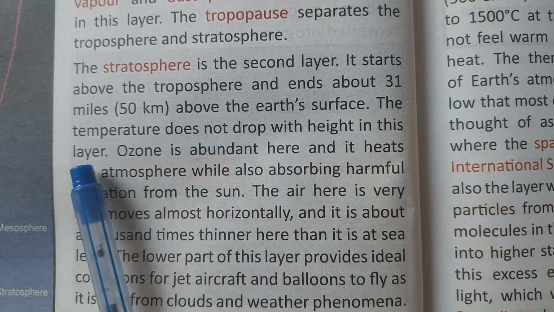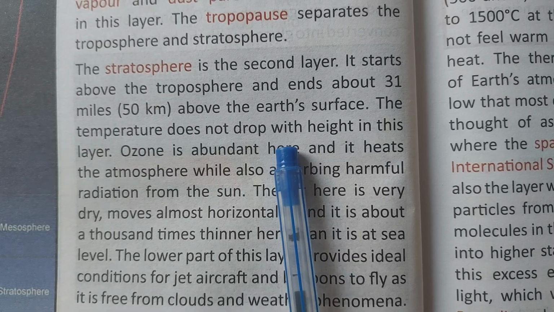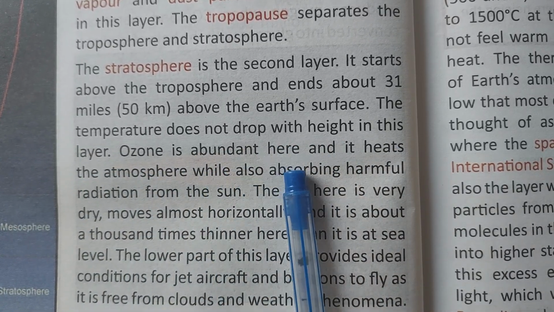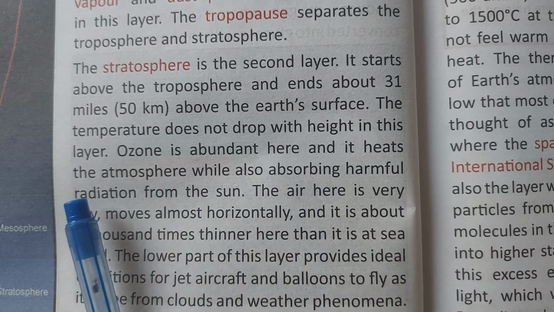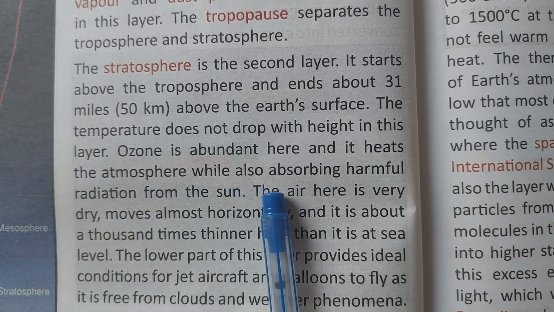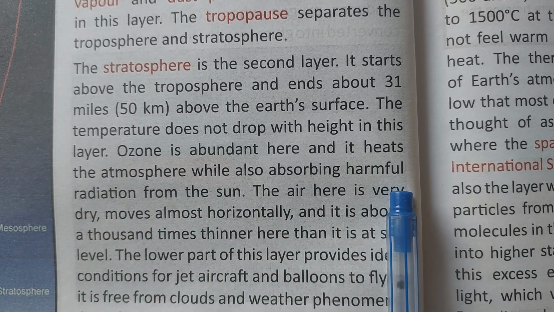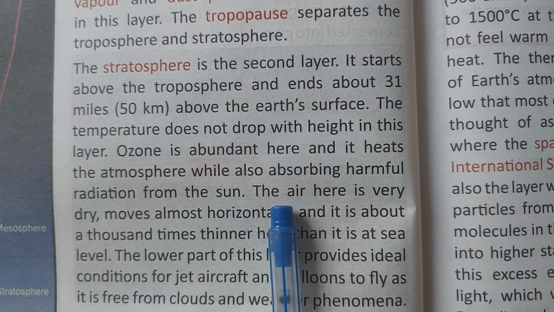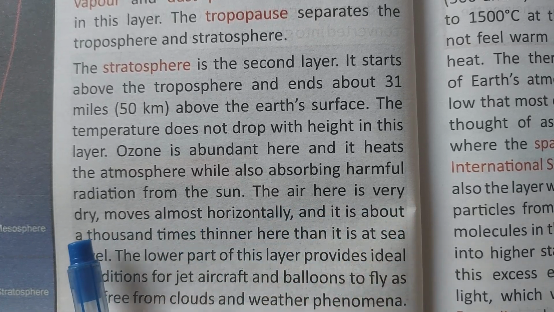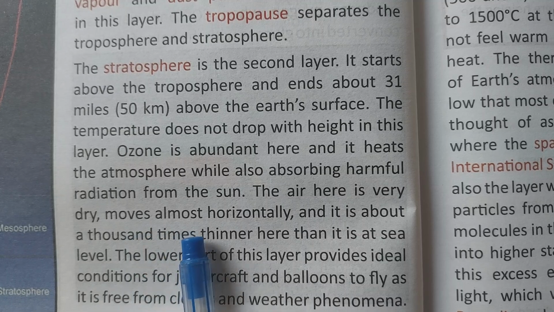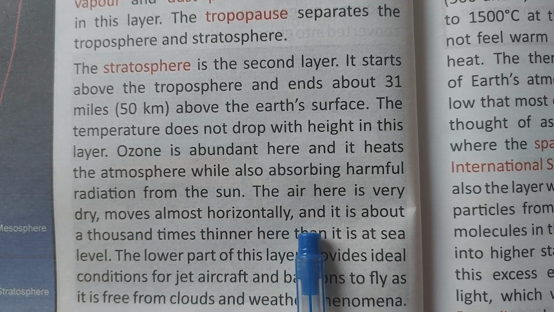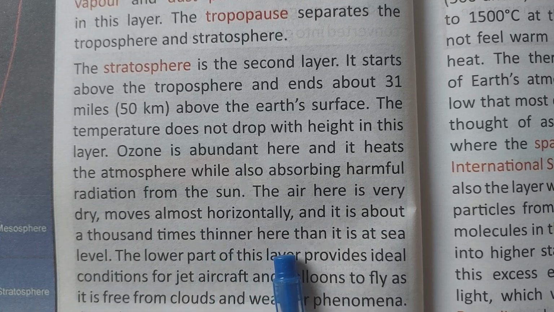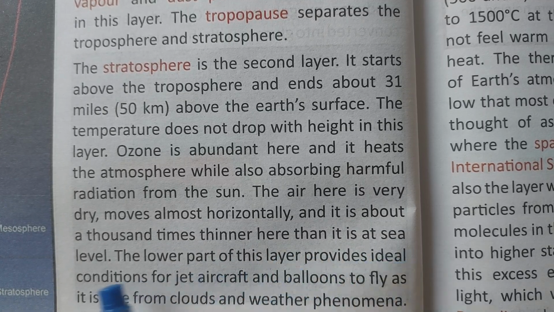The temperature does not drop with height in this layer. Ozone is abundant here and it heats the atmosphere while also absorbing harmful radiation from the sun. The air here is very dry, moves almost horizontally, and is about 1,000 times thinner than it is at sea level.